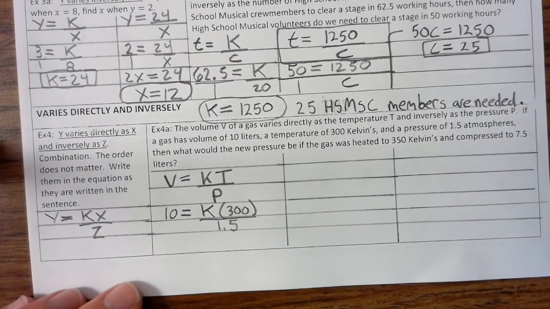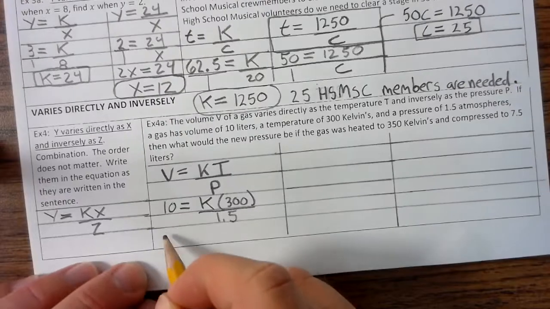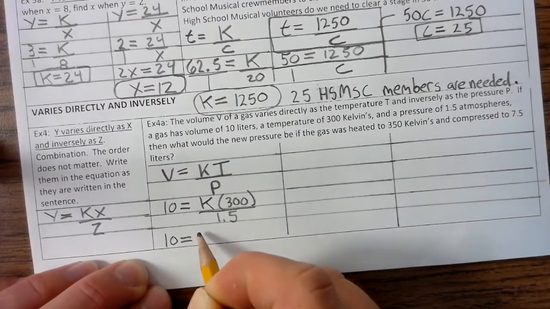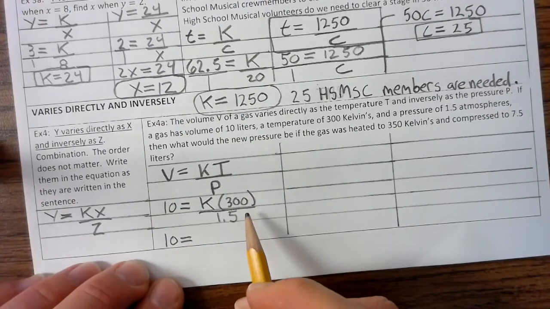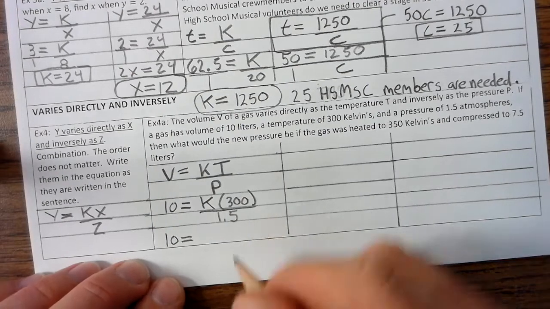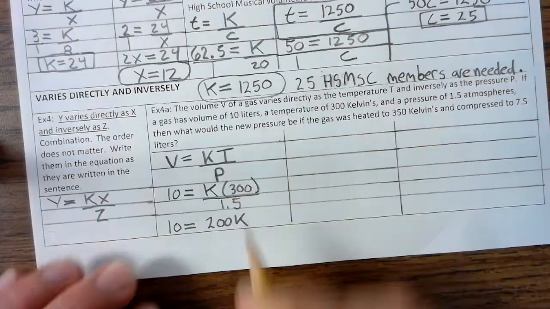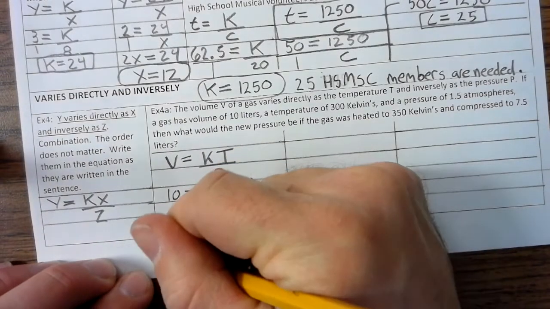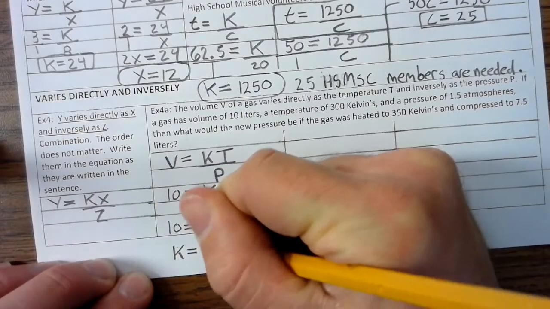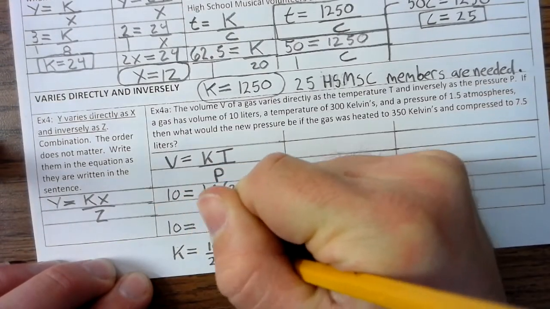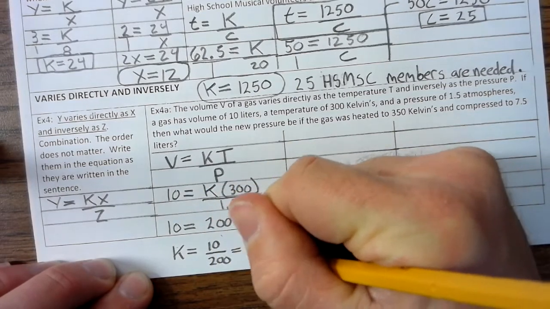So now we solve for K. So we have 10 equals, now 300 divided by 1.5 is 200. Okay, we divide 200 by both sides, so K equals 10 divided by 200, which is equal to 1/20th.